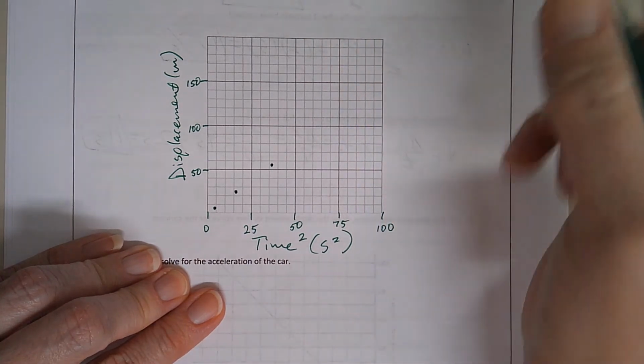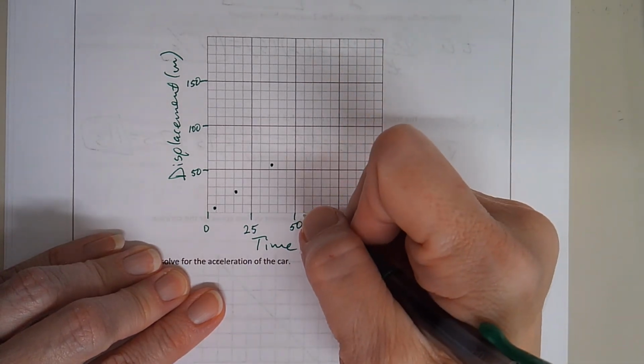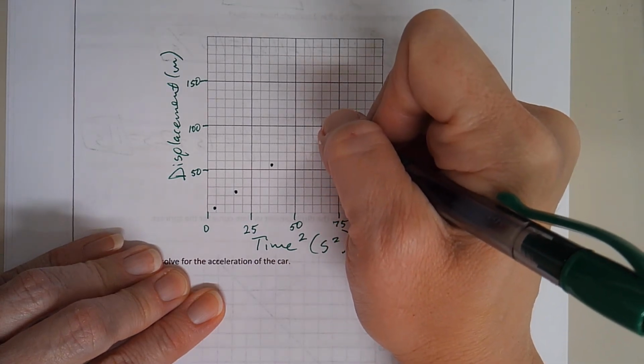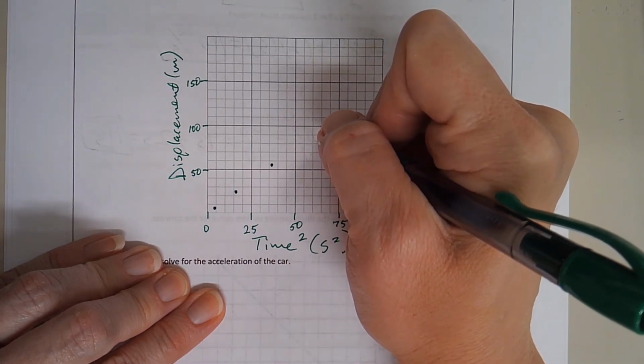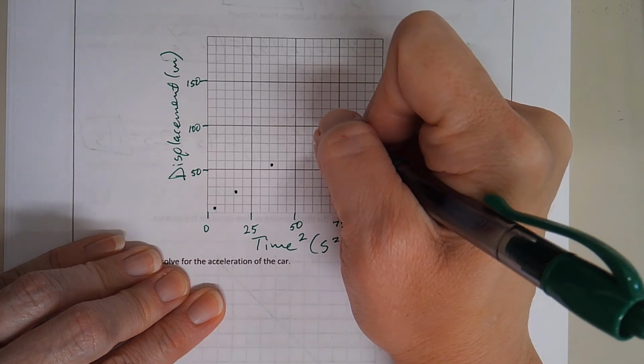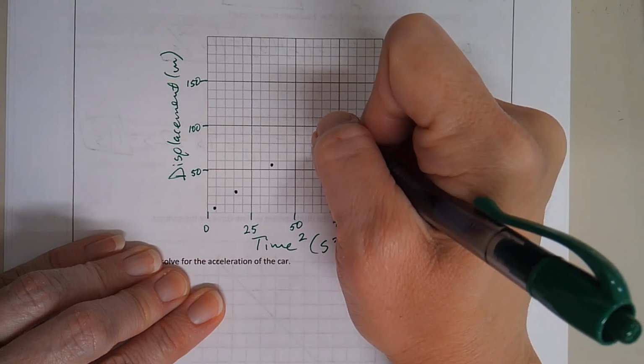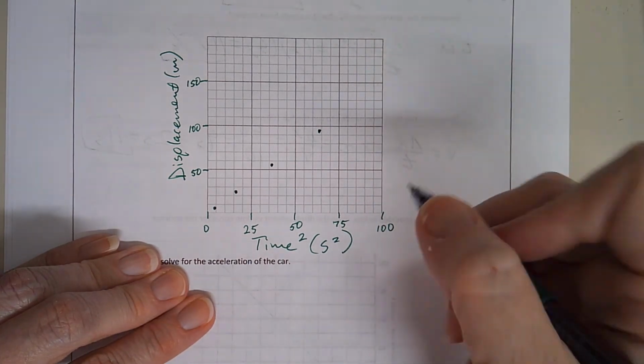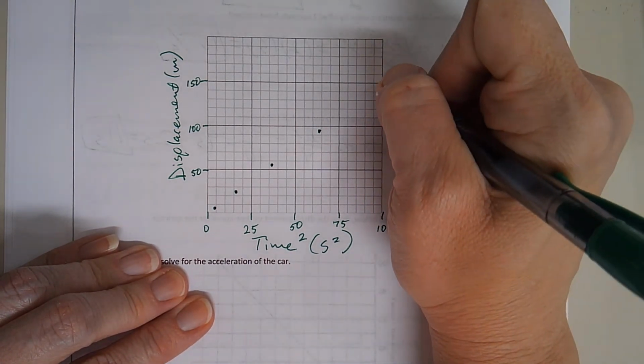And then 64 and 96, so that's 55, 60, 65, and that's pretty close to 100, so it's going to be about right there. And then 100 and 150.